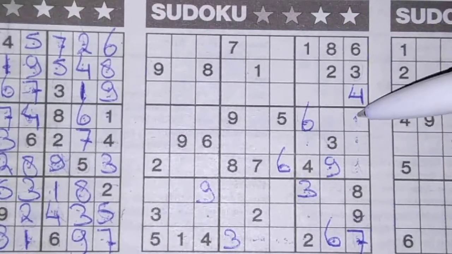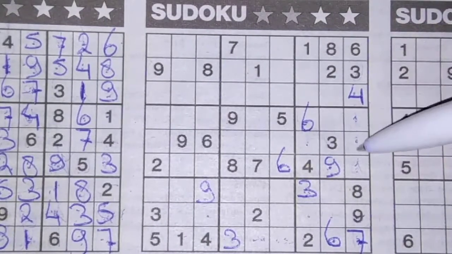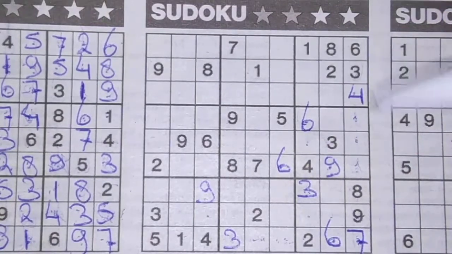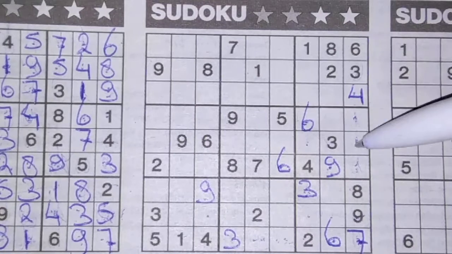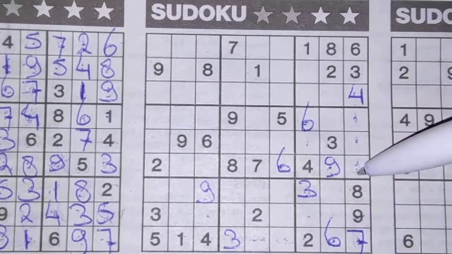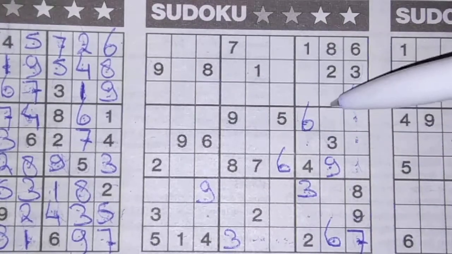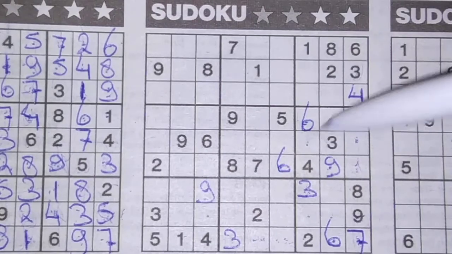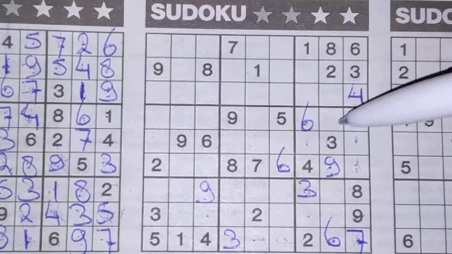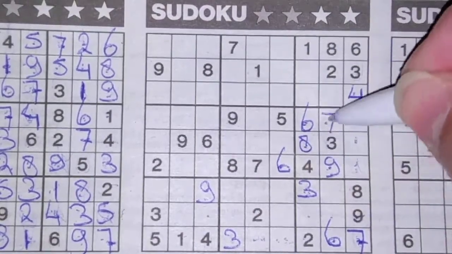And remember here, the 5, 1, and the 2 are here. That means the other 2 numbers, 8 and the 7, are missing. We see an 8 here, no 8 there. 8 should be here, and the 7 goes there.